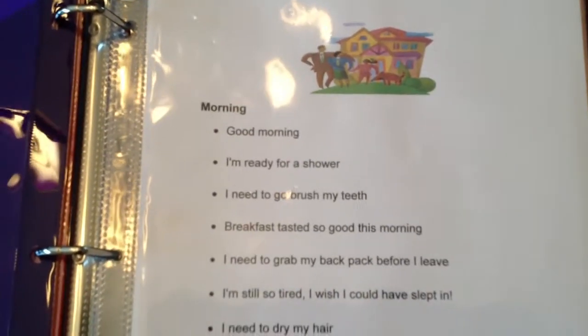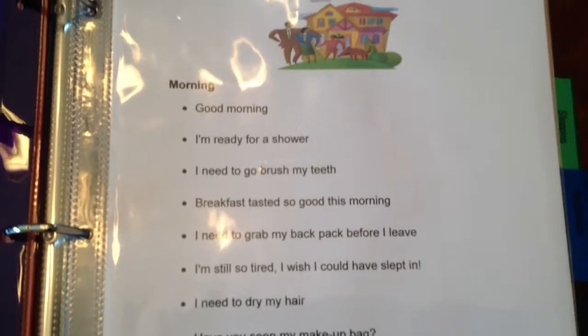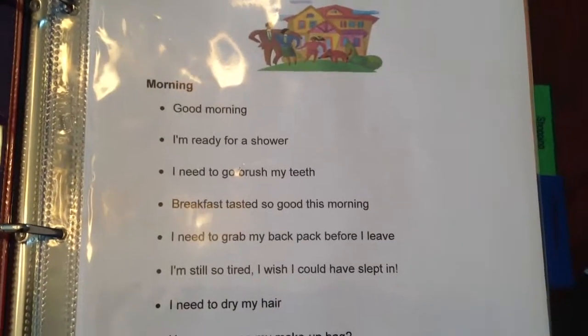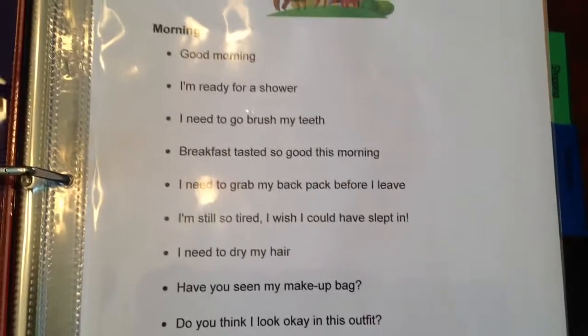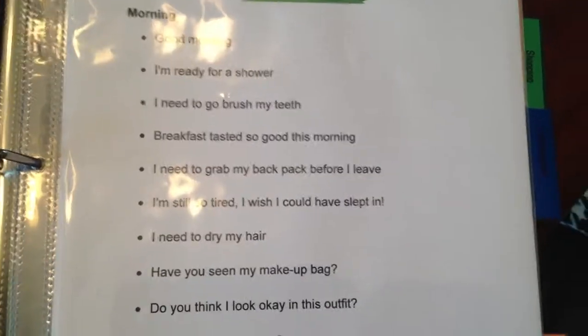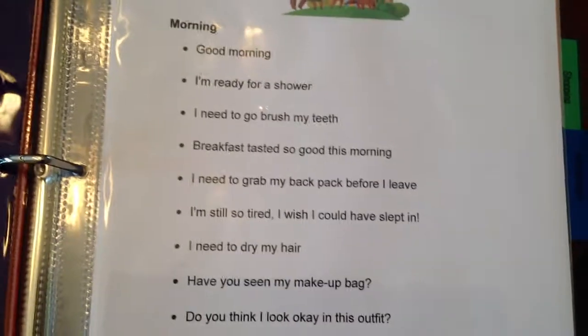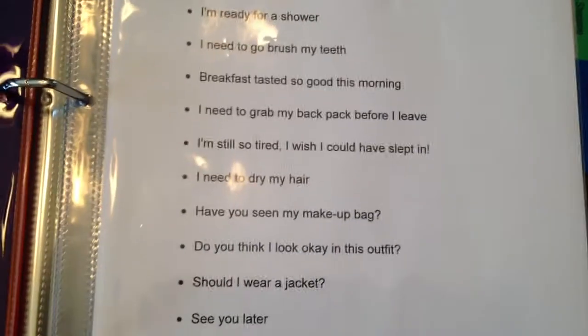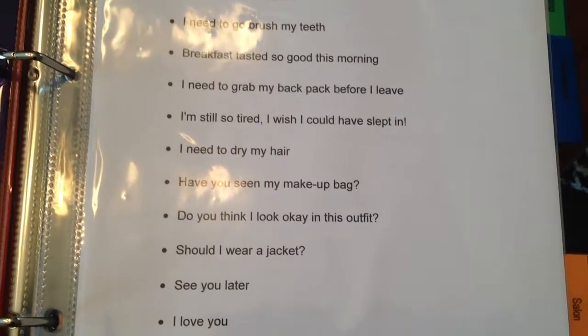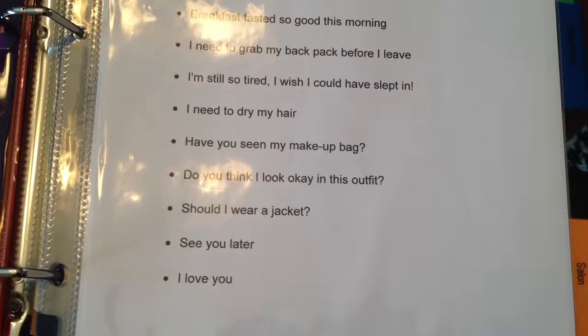Things that she may say to her family members are, good morning, I'm ready for a shower, I need to brush my teeth, breakfast tasted so good this morning. I need to grab my backpack before I leave. I'm still so tired. I wish I could have slept in. Have you seen my makeup bag? Do you think I look okay in this outfit? Should I wear a jacket? See you later. I love you.